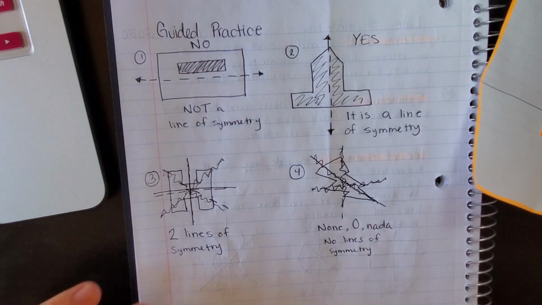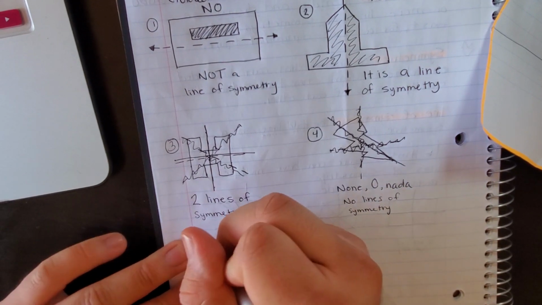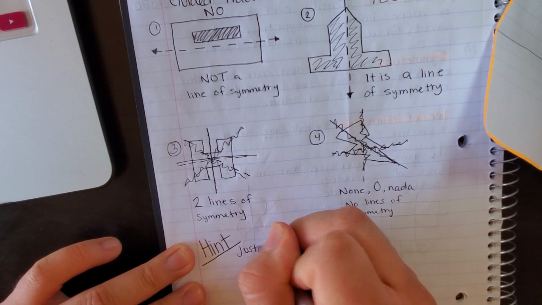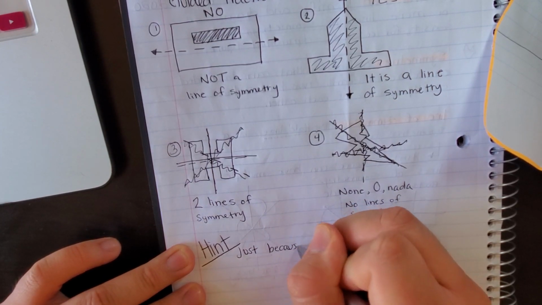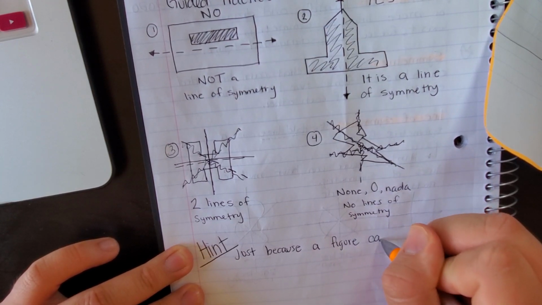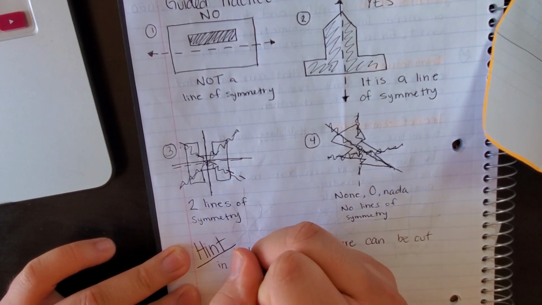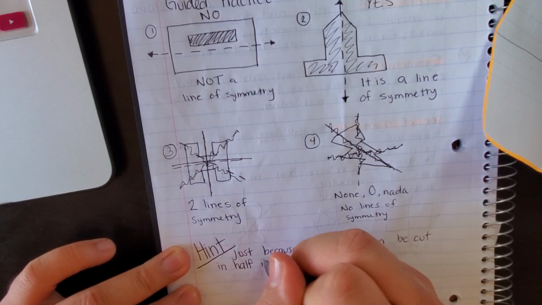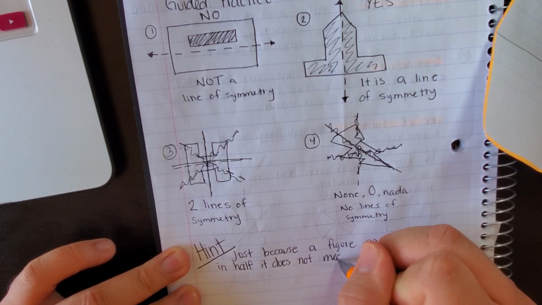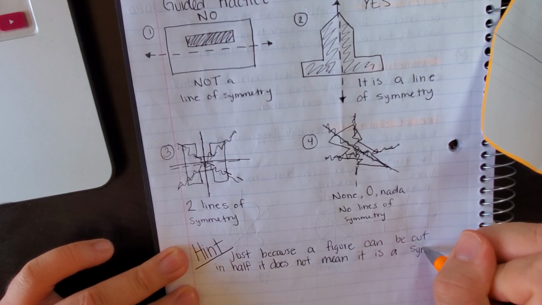Again, I'm going to give you a big hint right here, because a lot of you guys may get these wrong. Hint: just because a figure can be cut in half, it does not mean it is a symmetric figure.